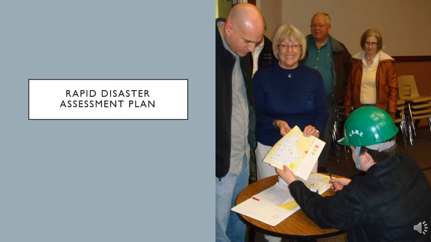The Rapid Disaster Assessment Plan. This is a tool to help neighborhoods get an idea of where help is needed or where damage is at, and will also help emergency management get a better idea of the bigger picture in residential areas during a disaster.